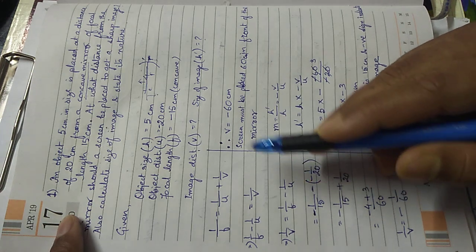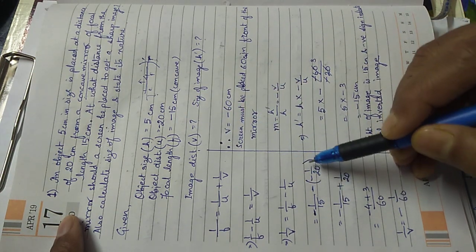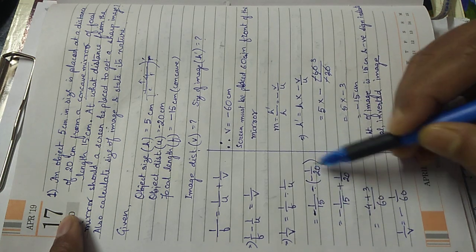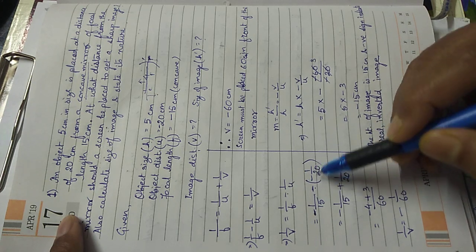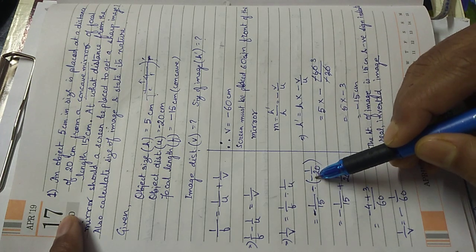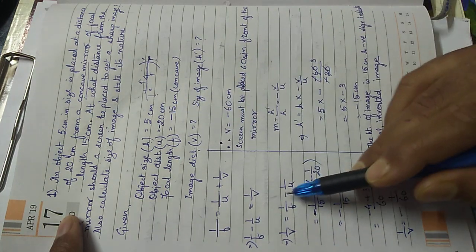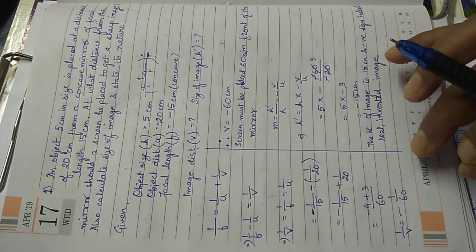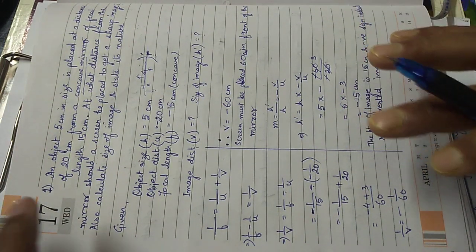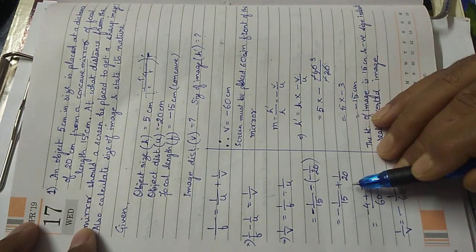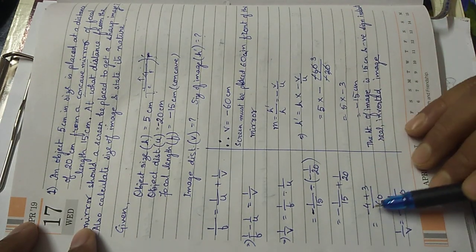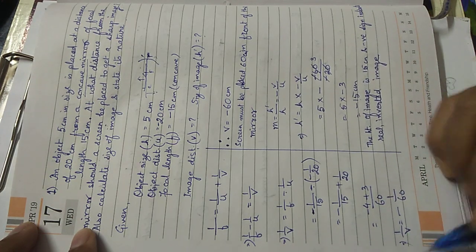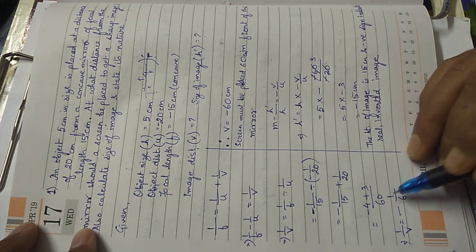Since it is minus 20, they will write minus 1 by 20. They will forget to write the minus of the formula. So this is the minus sign of the formula, and within the bracket 1 by u, so 1 by minus 20. This minus is the minus sign of the value, and this minus is the minus sign of the formula. So you have to be very particular. A single step can create a mistake for your whole sum. Minus minus plus, this is simple mathematics. So minus 4 plus 3, minus 6, divided by 60. So upon solving I get 1 by v is equal to minus 1 by 60.